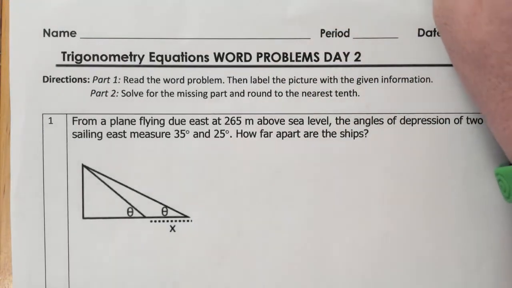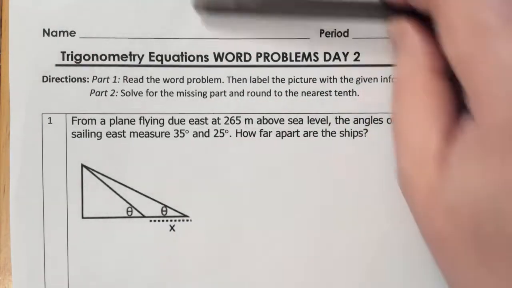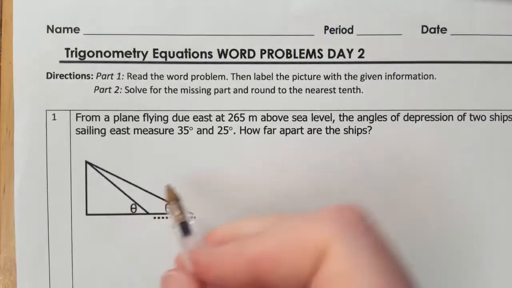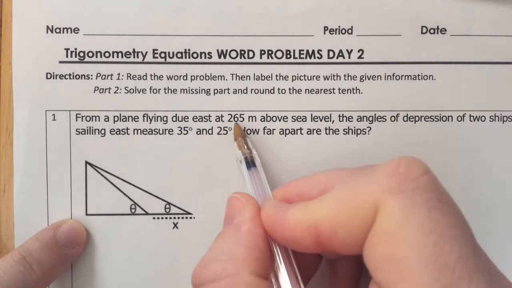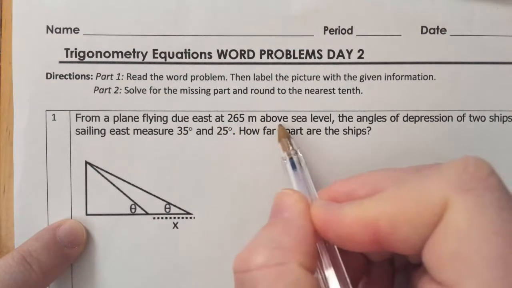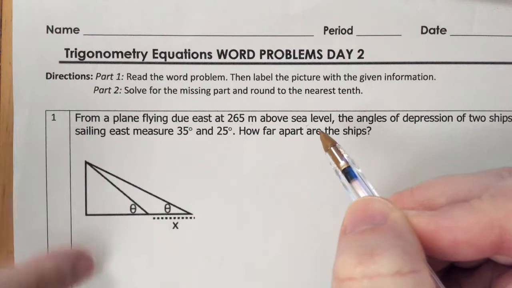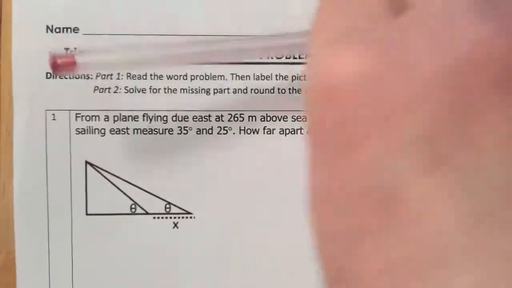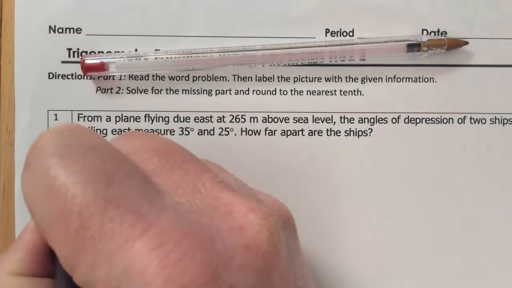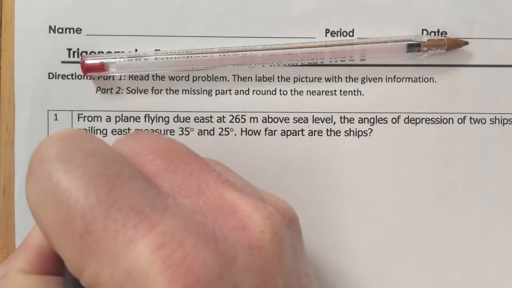Okay, number 1. On this one, it's how you set things up, right? So here goes. From a plane flying east, 265 meters above sea level. Okay, so the plane is up here and it's above sea level. So this right here would be 265 right there.